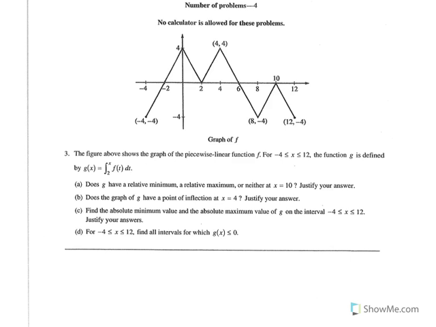Okay, so the third part is asking me about values of the graph, minimum values and maximum values on the graph. And values of g are going to be the integral of this graph. So before I even get started, I'm going to find some areas under the curves. It looks like to me from here to here, this is 4. So the area of this triangle here is 1/2 times 4 times 4, which is equal to 8.